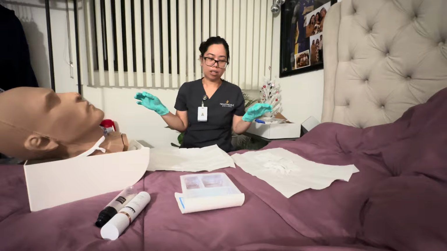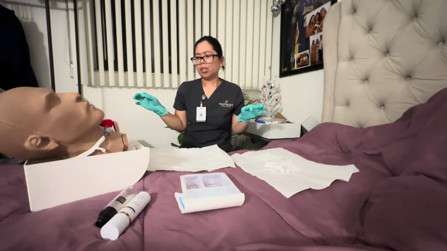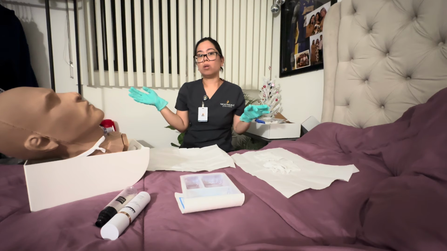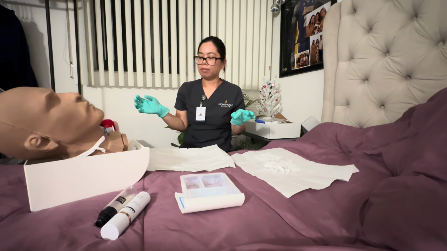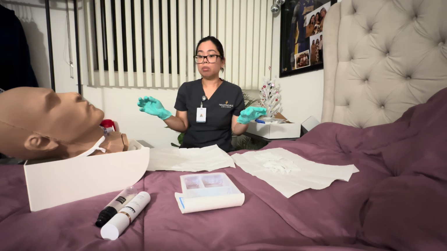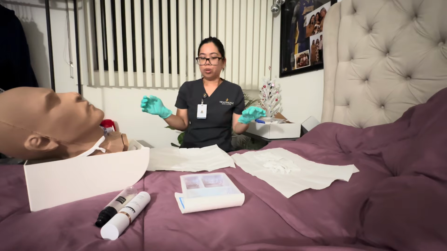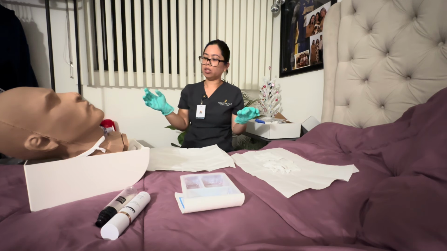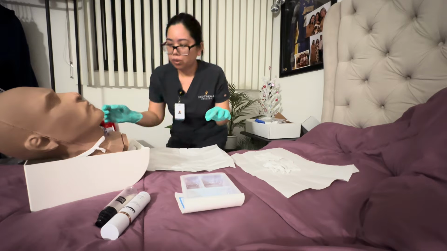Okay, so now that we cleaned the area, what we're going to do next is change the tie of the tracheostomy. In order to change this, I would need to ask for assistance. One person is going to be holding and stabilizing the tracheostomy while the ties are being changed. For today's purposes, we don't have an assistant, so we're just gonna do it on our own.